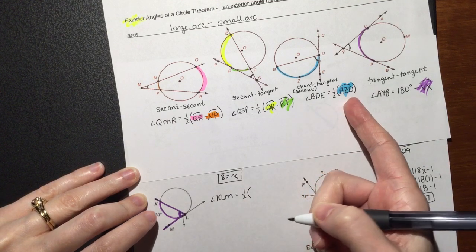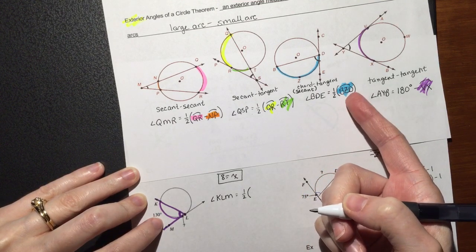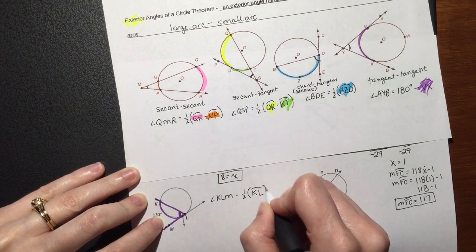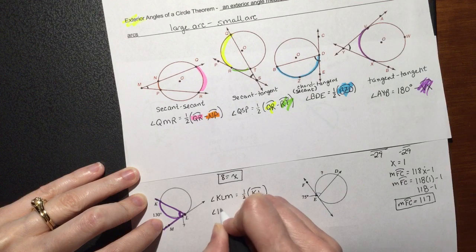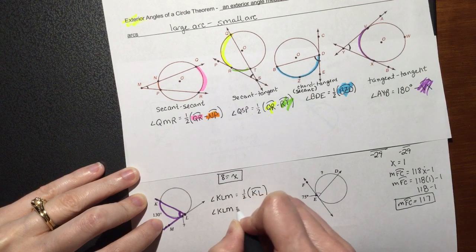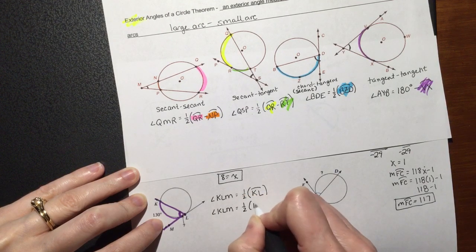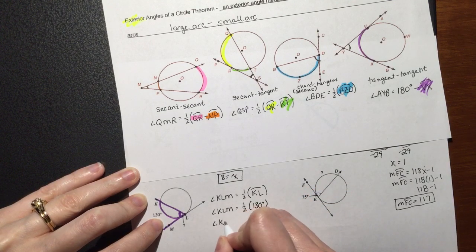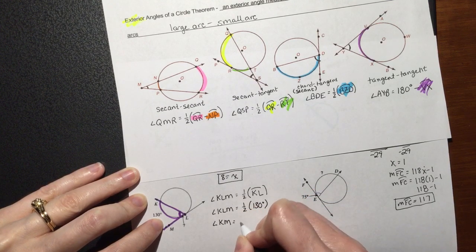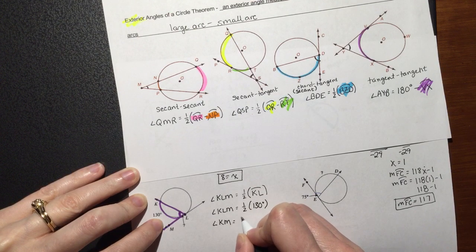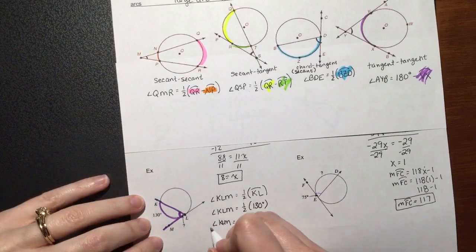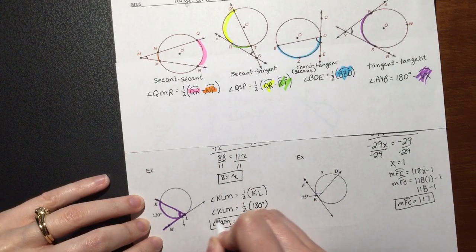And I did use 3 letters there. You don't have to use the 3 letters to name the arc. If they only give you 2, it's okay. KL. So angle KLM is going to be equal to 1/2 times 130 degrees. So half of 130 is going to be equal to 65. So angle KLM is going to be equal to 65 degrees.